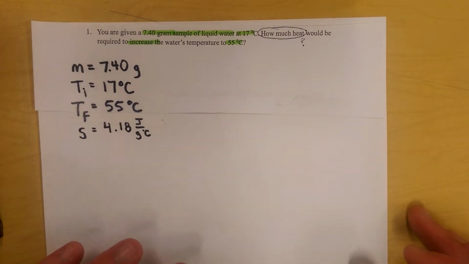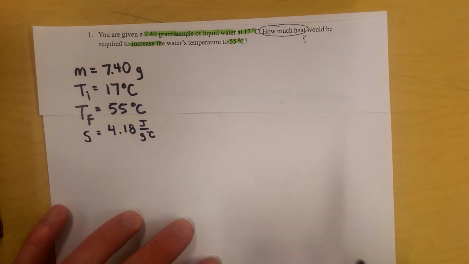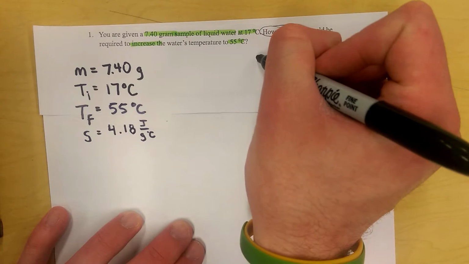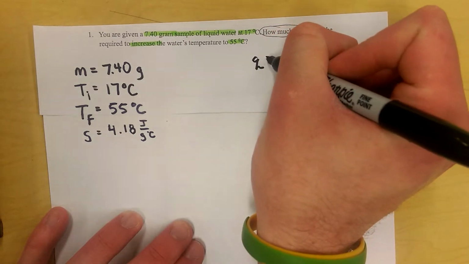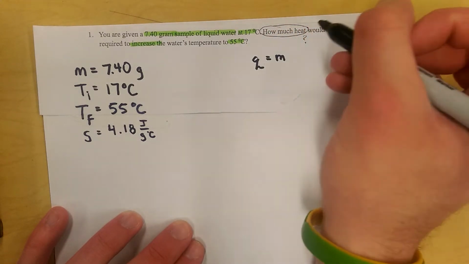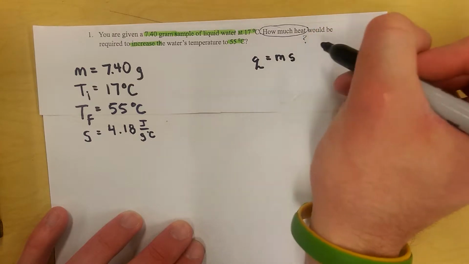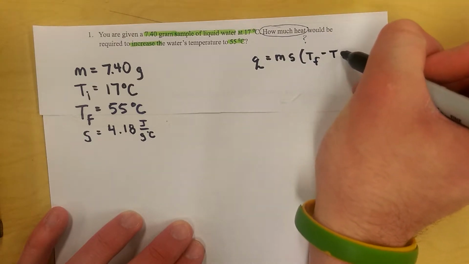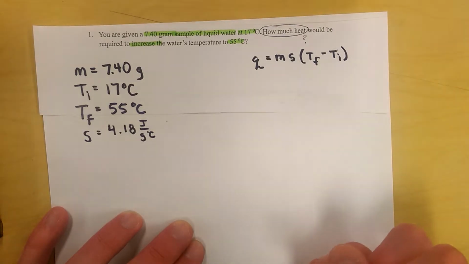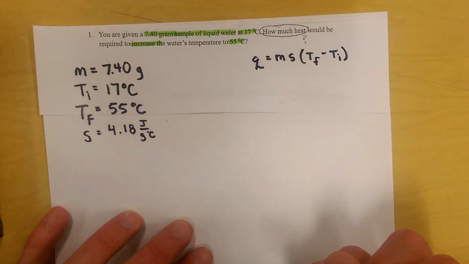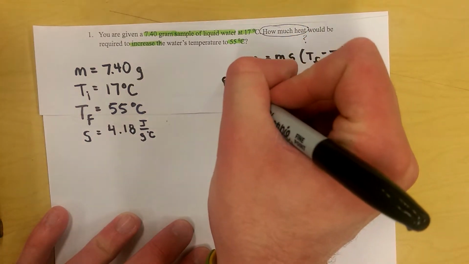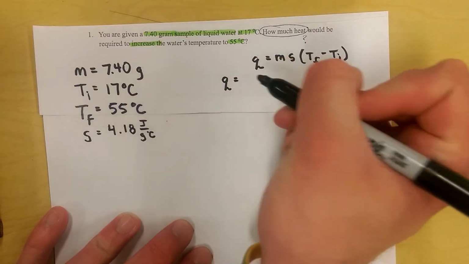After we've found our specific heat value, the next thing we want to do is put everything into our equation. So recall that this is our equation. Q is equal to the mass of our substance times the specific heat value times that change in temperature, that final temperature minus initial temperature. This problem asks us how much heat, so it's asking us for the quantity of heat needed. So we're going to solve for Q in this problem, which means we'll leave it as that Q value because we don't know what it is. That's what we're solving for.